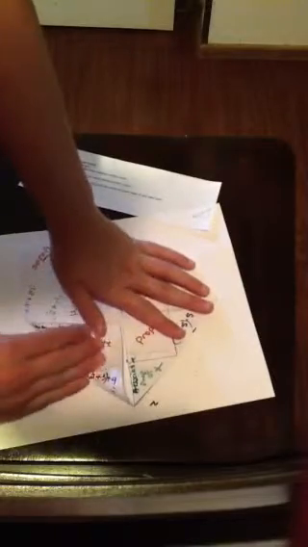Then our next step is fold each corner into the center, making a small square. So fold each corner into the center, just like this, making a smaller square. And it looks like you're making a diamond right now, but when we turn it to the side, it'll look like a square.